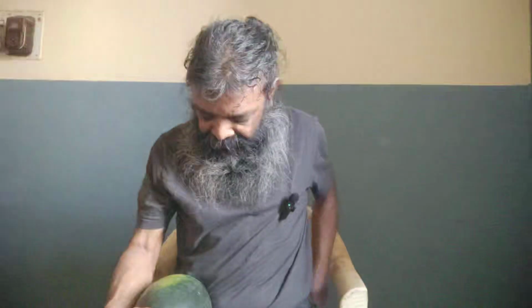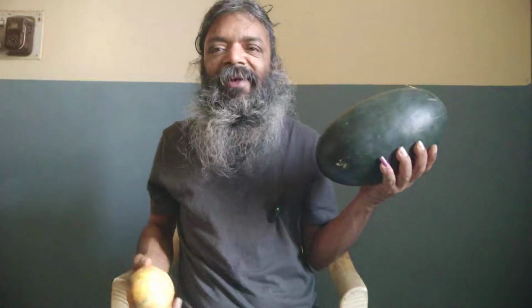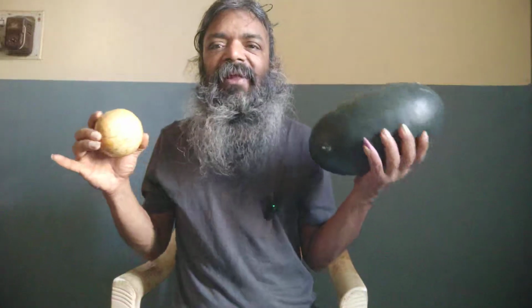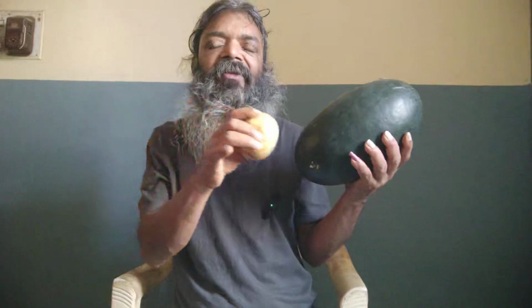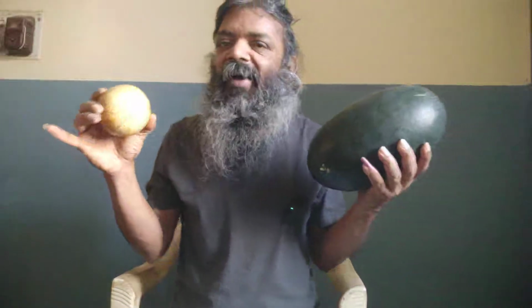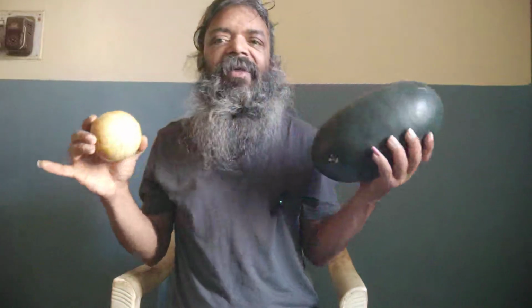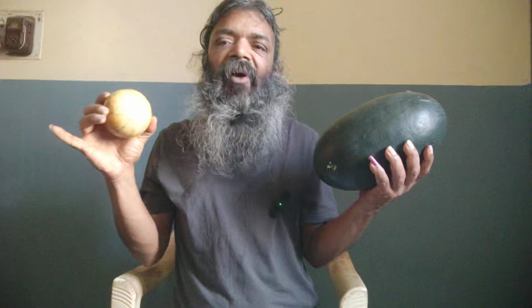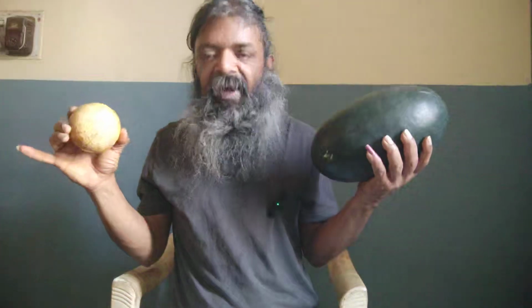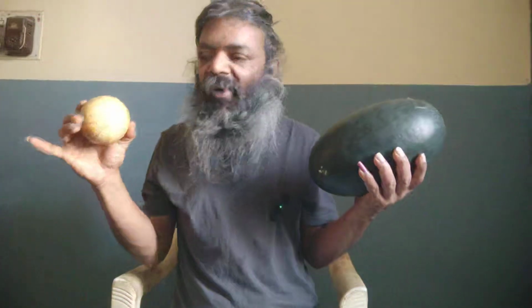If I have a mass and I have another mass, this mass is trying to attract this mass. This is capital M and this is small m.